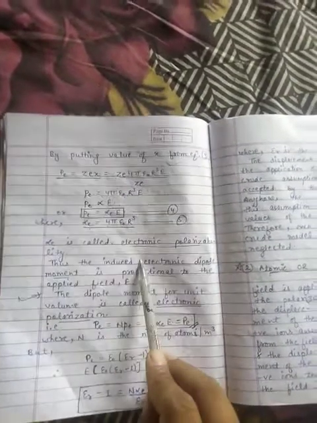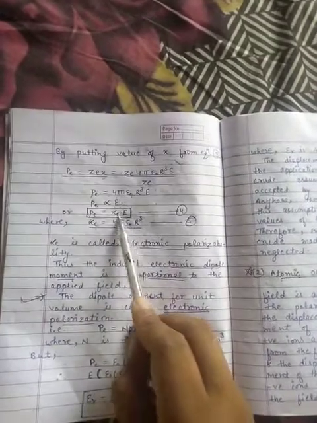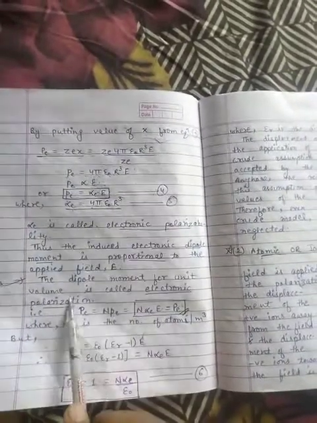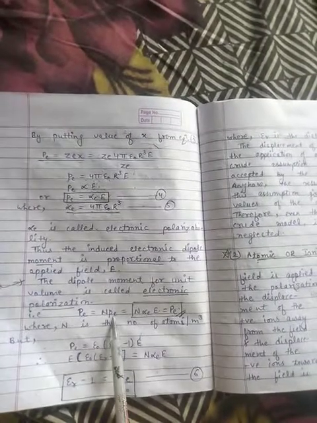Thus the induced electronic dipole moment is also proportional to the applied field E. Thus the dipole moment per unit volume is called electronic polarization. Pe = n into pe.